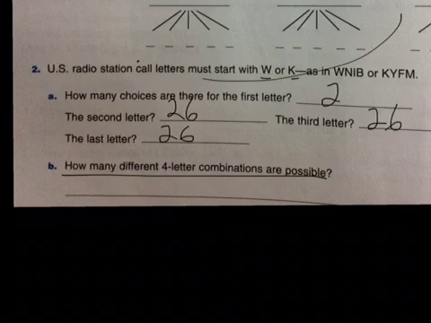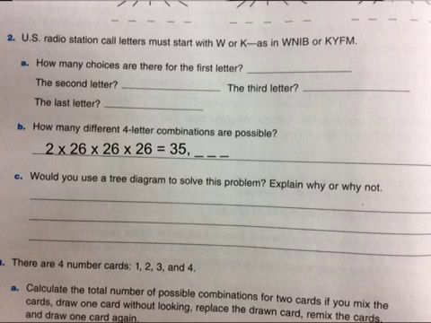Try this if you'd like as a tool to identify how many different combinations you will have, or simply use the multiplication method where you multiply the first with the second, the third, and the fourth, and that will give you all the possible combinations that you can have. So it should look like this. How many different 4-letter combinations are possible for the name of a radio station? Well, take the 2 times 26 times 26 times 26. It's going to equal 35,000 something. I want you to tell me what the something is in class tomorrow.